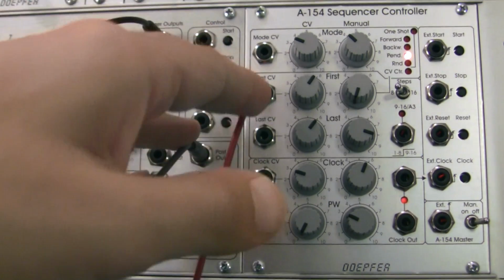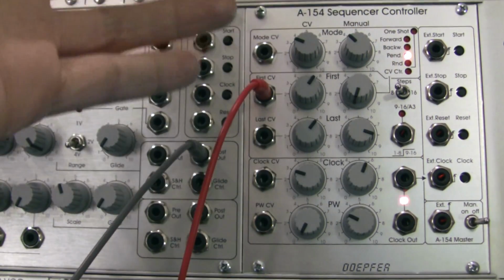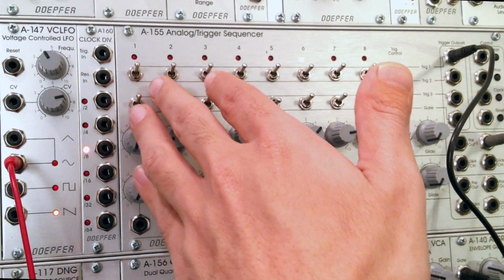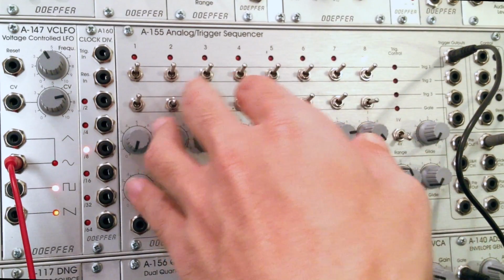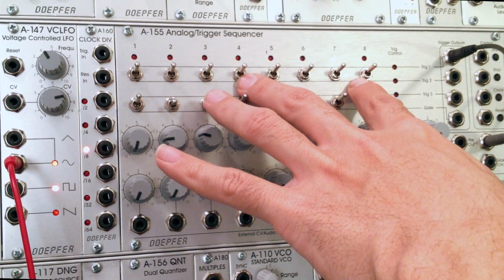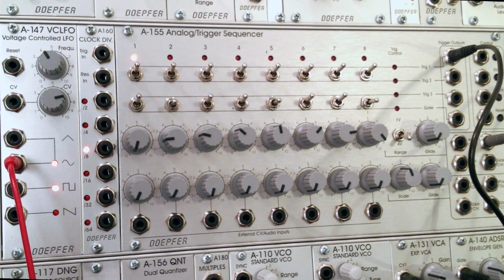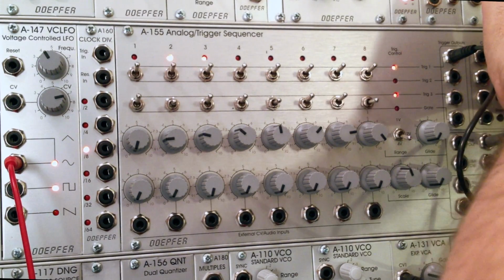There are a few other iterations. Of course, I could have started on a different step, like I could have moved it to step 2 and then modulated on the A155. I was actually modulating between step 1 and step 8, but if I wanted to, I could have set my first step for something like 4, like maybe 4 to 8, and then just modulated within those steps instead. I'm not going to run through every permutation, but I did want to show just the basic one here.